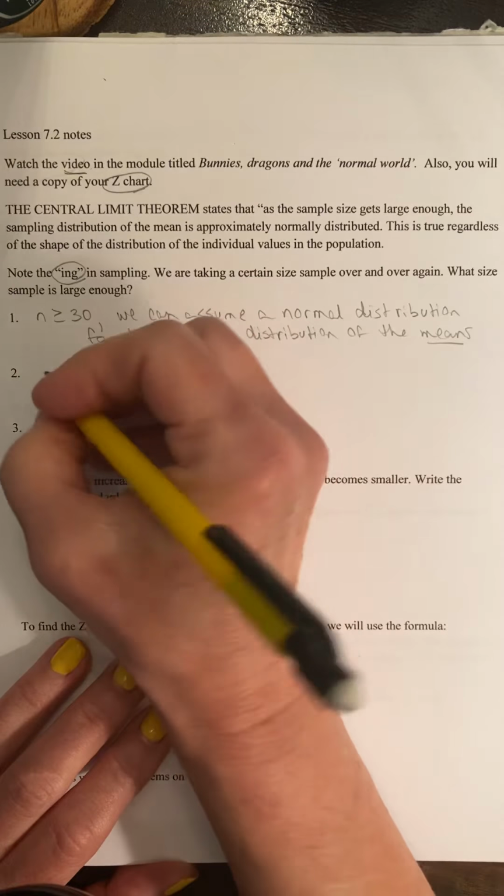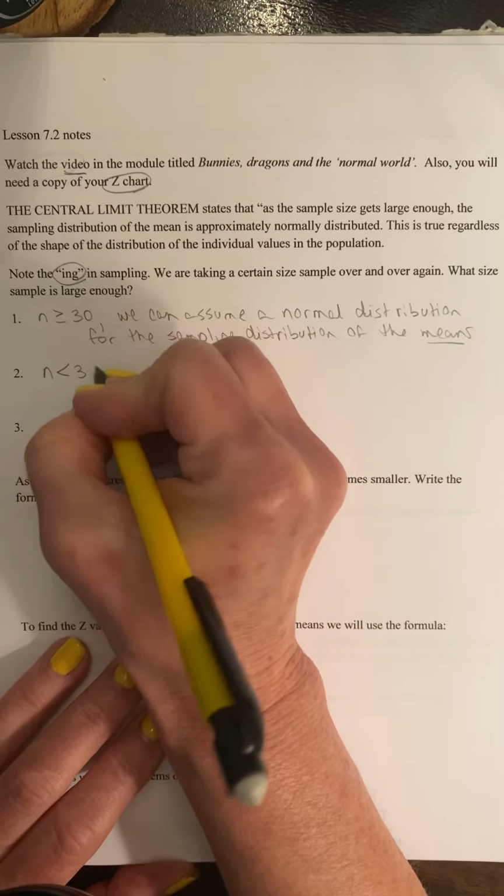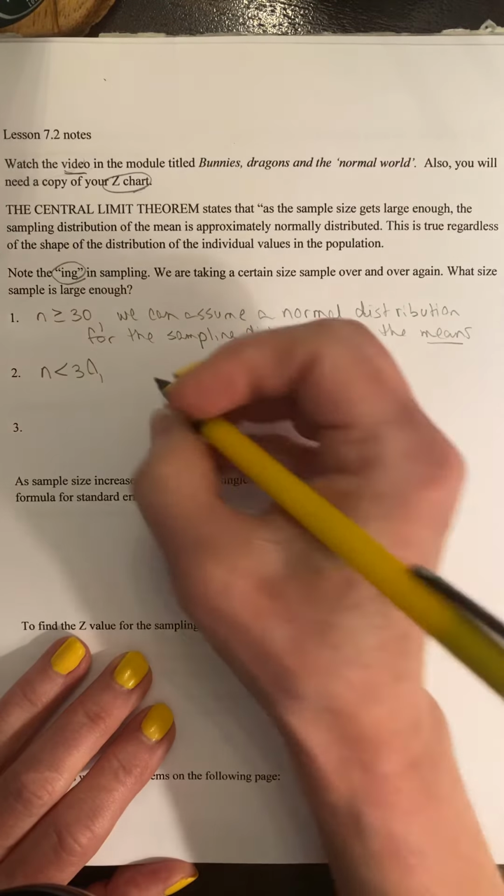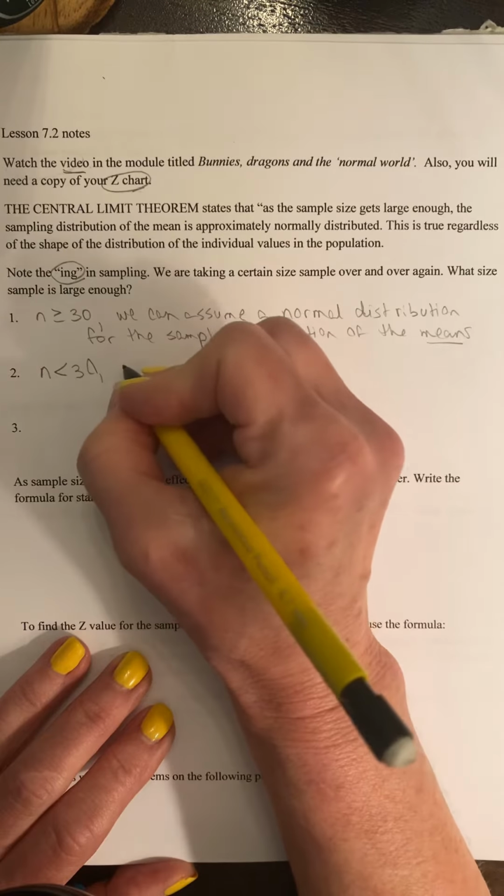If n is less than 30, what we'll need to be told is we'll have to have some statement that the population is normally distributed.